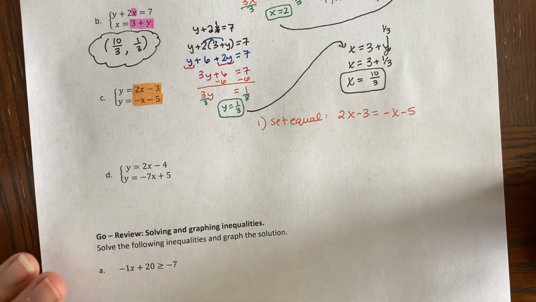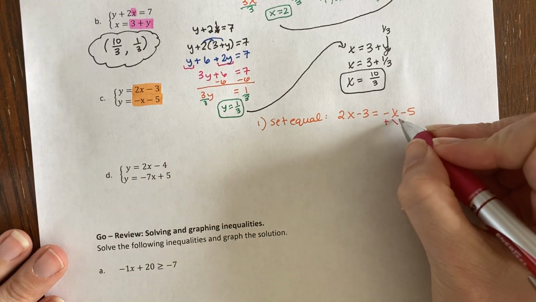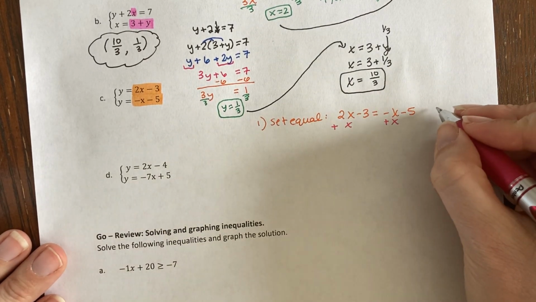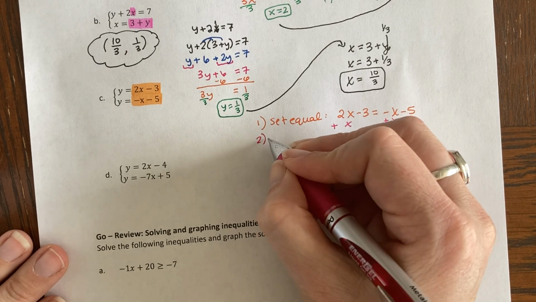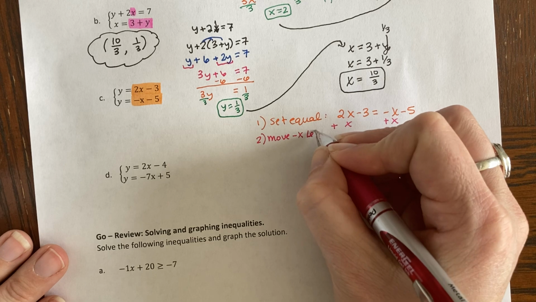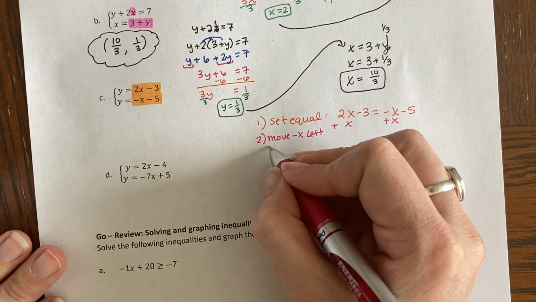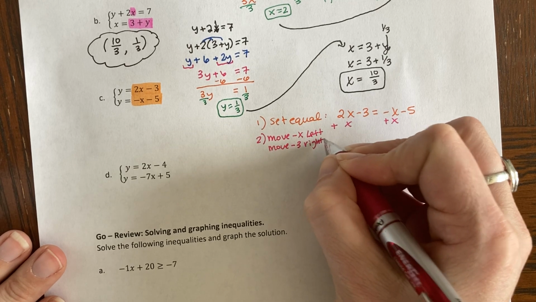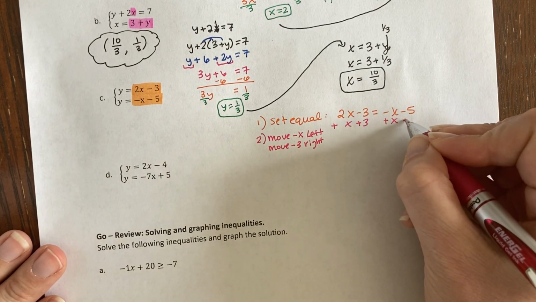I will then combine like terms. I'm going to add the x over. If I move the x to the left, that means I need to move the minus 3 to the right by adding 3.